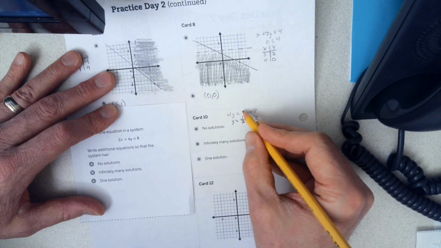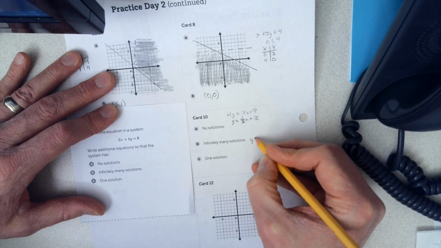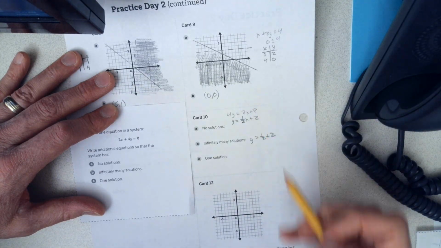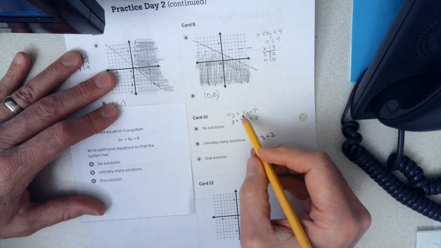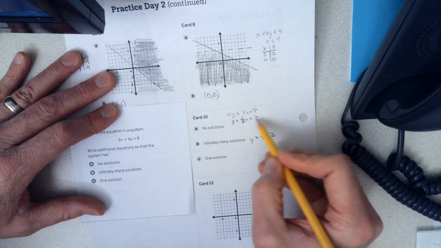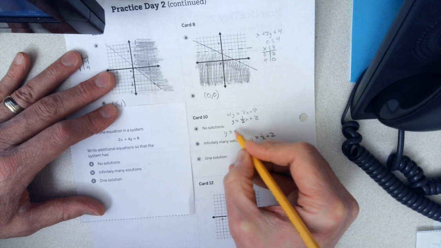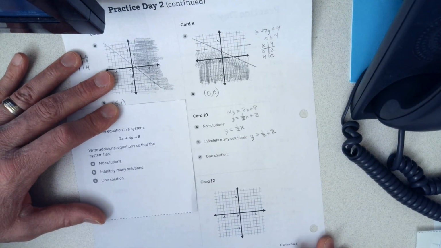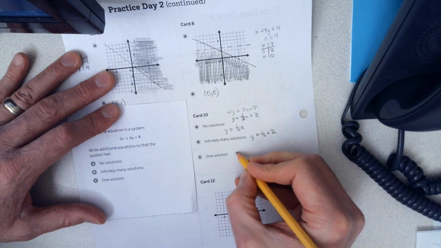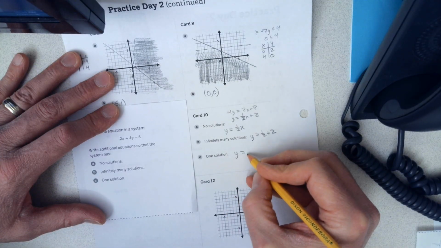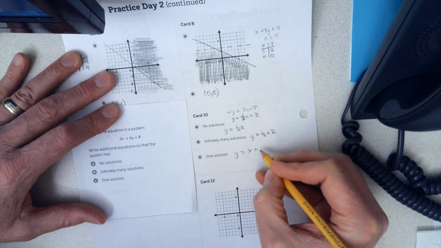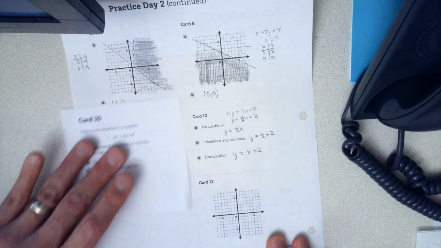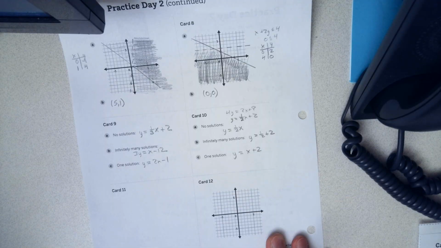So for infinitely many solutions, that's the same. That one's an easy one. I'll go with half x plus 2. There, that's the same line. For no solutions, again, I've got to crawl at the same pace, but start in a different place. So I'll go with y equals just a half x plus 0. It's an easy thing for me to do. And one solution, I'll go with y equals x plus 2. Okay, all I have to do is make sure that that's not a 1/2 in front of that x to make sure that I've got one solution.